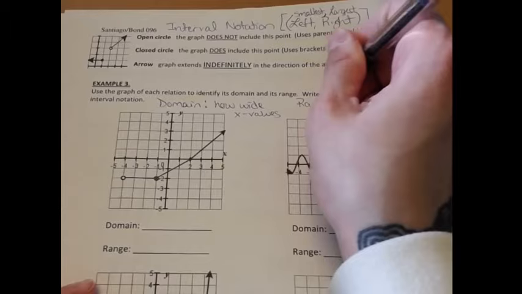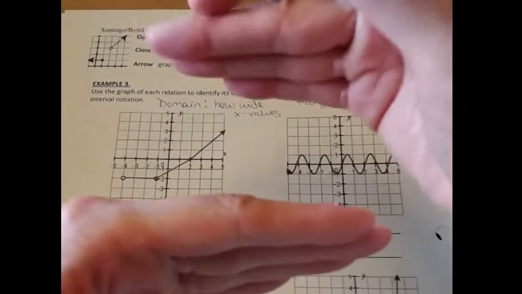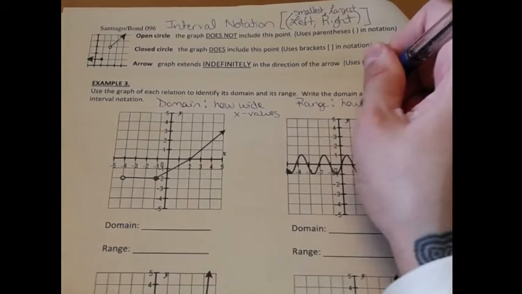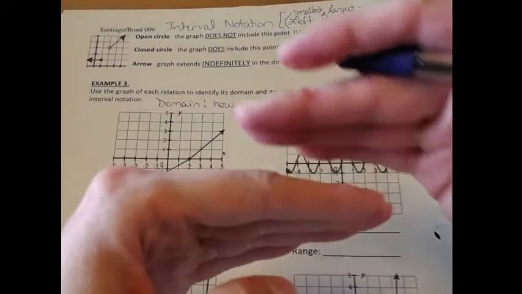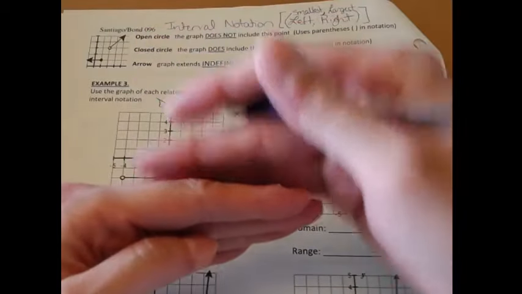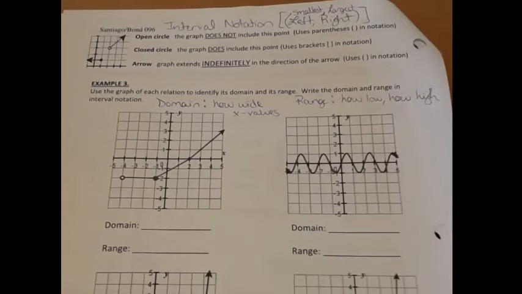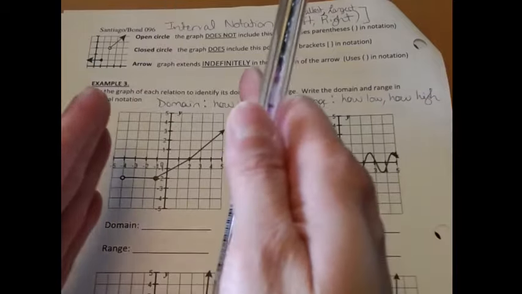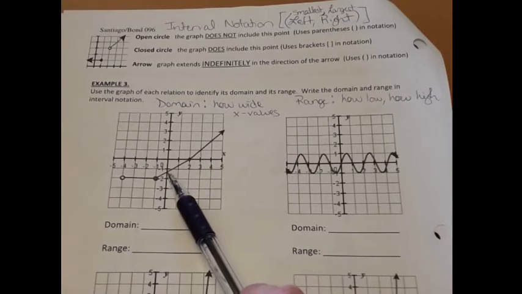When you want to consider your range, at this point you want to think how low and how high. So you want to say what's the smallest value, what's the highest value. So you want to consider how low and then how high. I'm hopeful that that idea will be helpful in terms of determining what the range is, your lowest y value, your highest y value. So let me show you what this looks like with this first example here. Okay, we want to look at the domain. So we want to consider how wide this graph actually is, correct? So we start by following the graph as far left as we can.